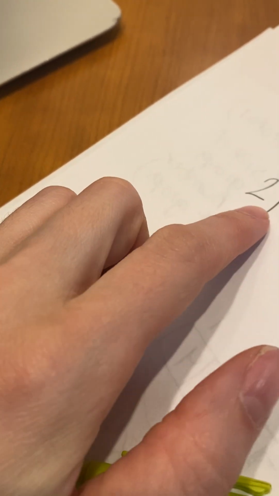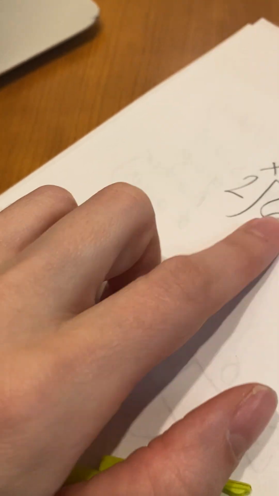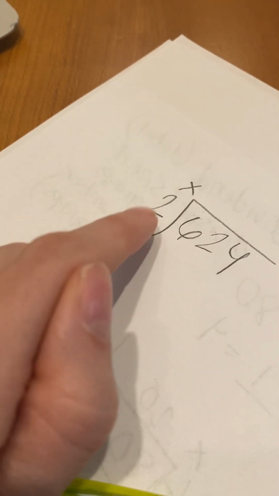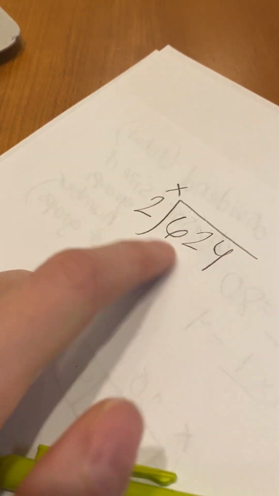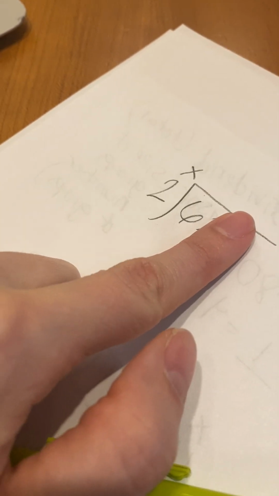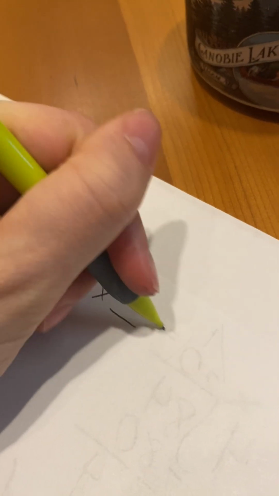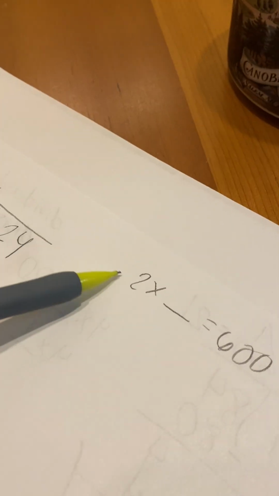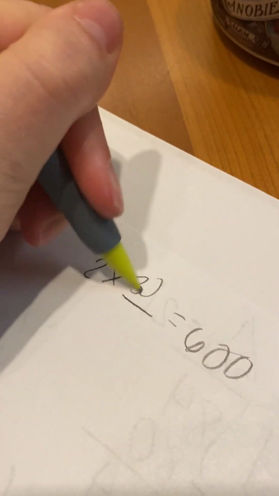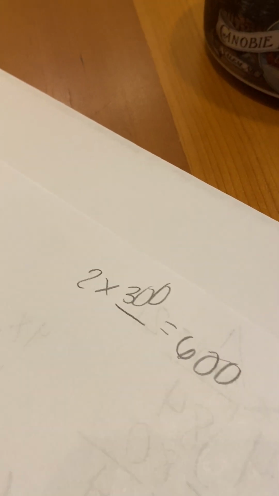Same exact process. I want to focus on, I'm really breaking down my dividend, my total, into its values. So 4 ones, 2 tens, 6 hundreds. I'm going to focus just on the 6, so it's easier for my brain because I don't know how many times 2 fits into this number. So break it down. 2 times what gets me closest to 6? Or you could think 600 because that's its value. Well, 2 times 3 gets me 6. So 2 times 300 would get me 600.